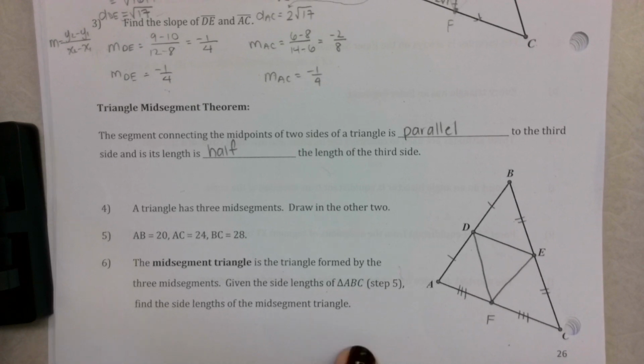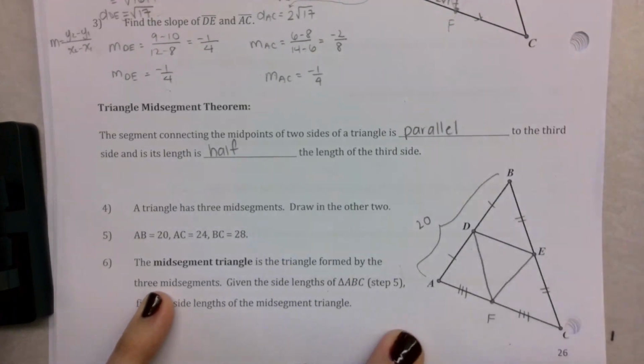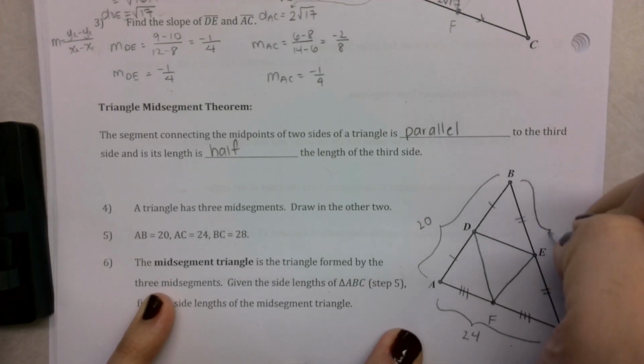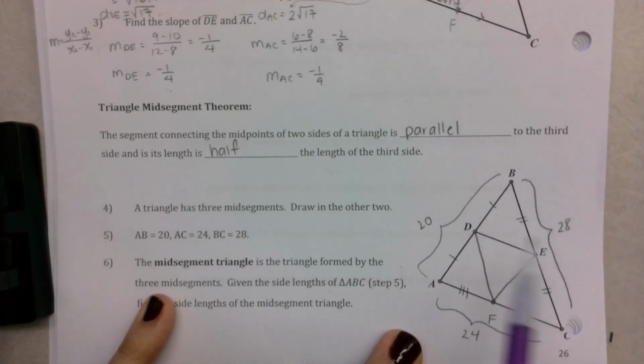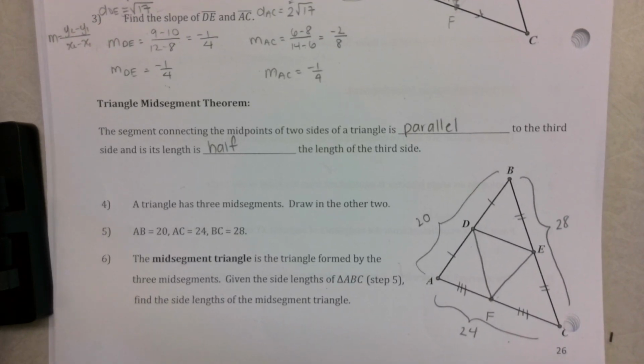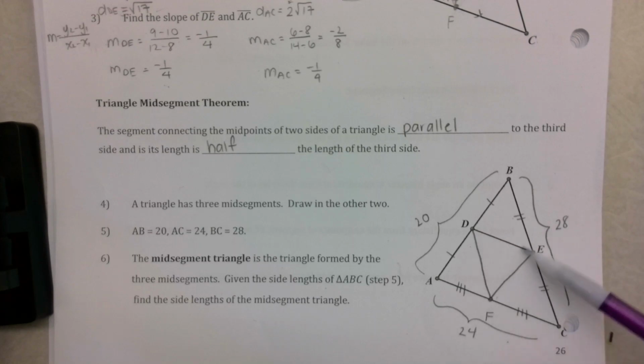So now they're telling us that the entire length of AB is 20, the entire length of AC is 24, and the entire length of BC is 28. So using the fact that the mid-segments go through the midpoint of each side, go ahead and find the missing lengths here. Find AD, DB, BE, EC, AF, and FC, and see if that can help you find the lengths of the midsegments. So let me pause that. You can go ahead and start finding those lengths, and then we'll regroup.